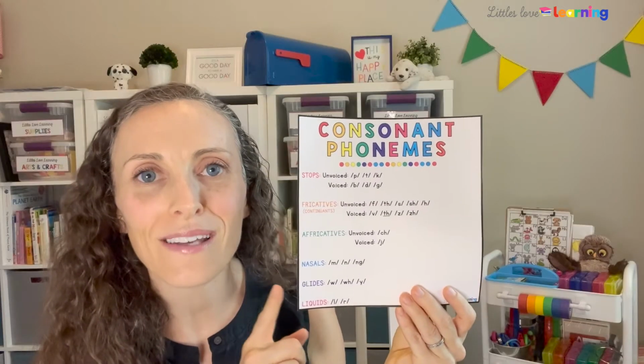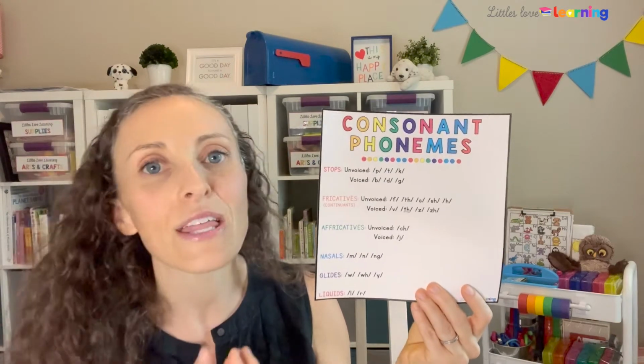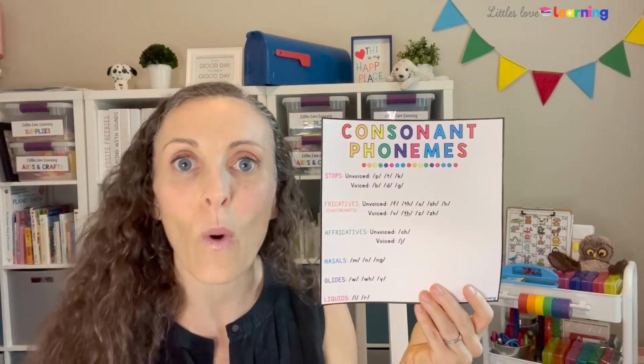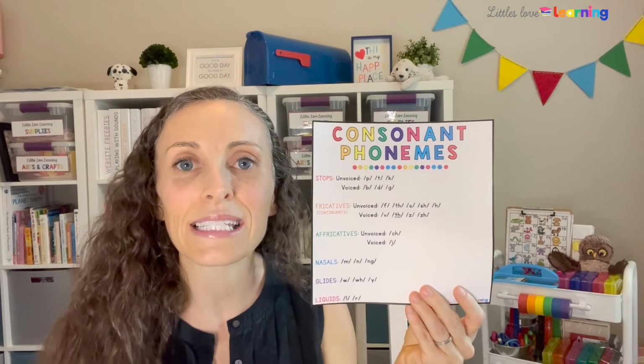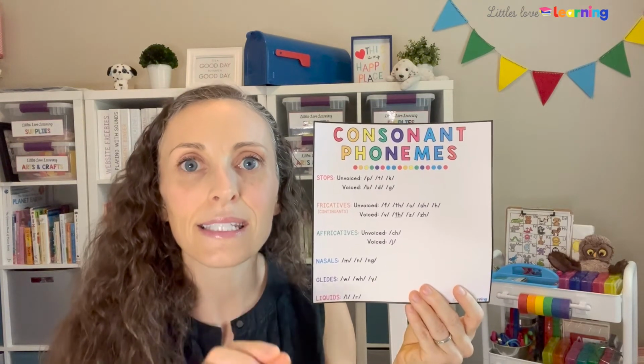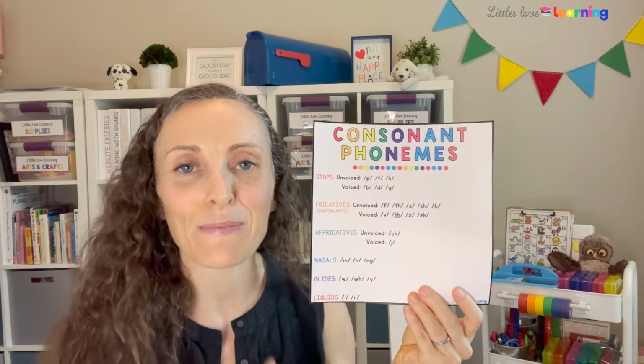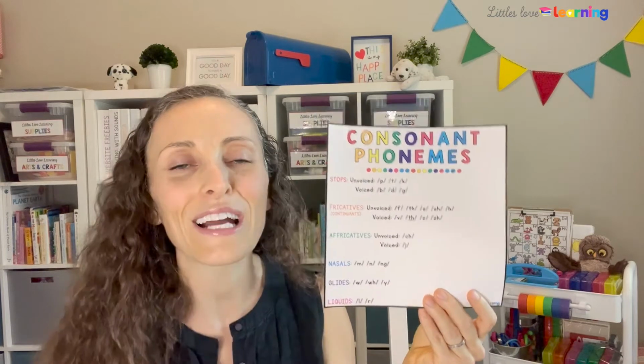Now you'll notice on here, there are a few letters that are missing. So let's talk about it. There is no letter X. Why is that? Because X is actually representing two sounds, k and s, ks, together. So that's why there's no letter X, because it's representing two sounds that are already on here.